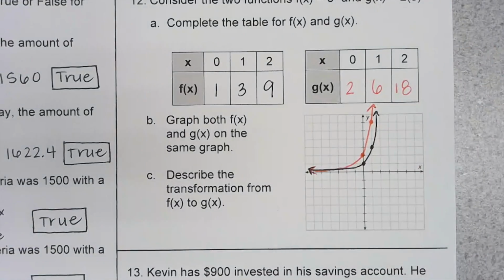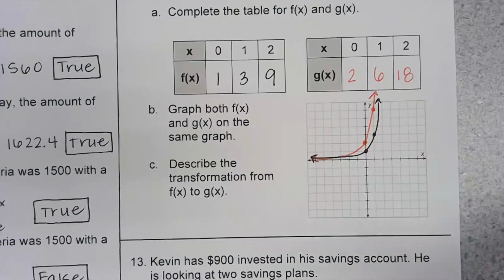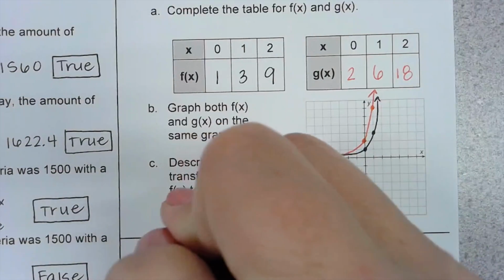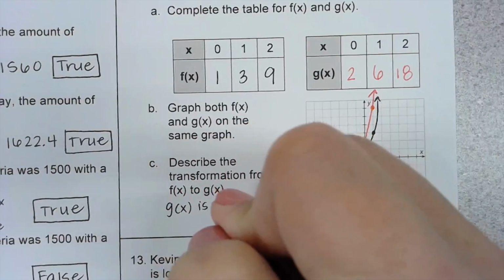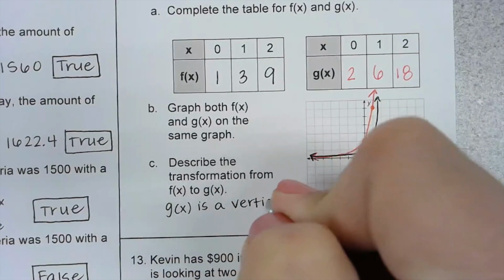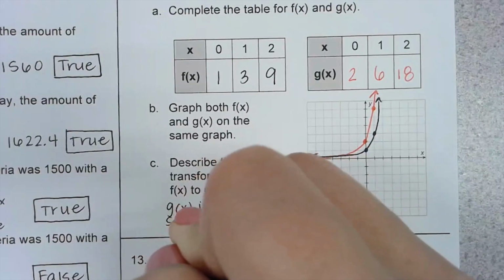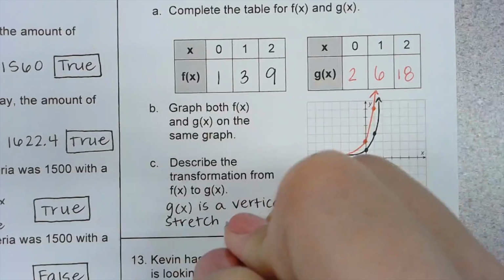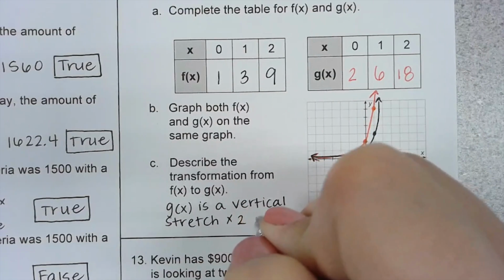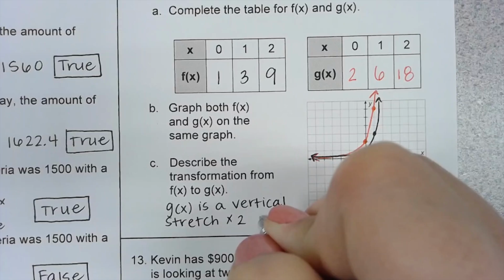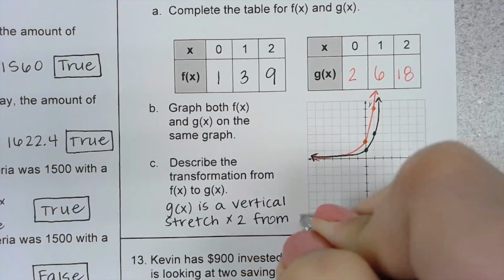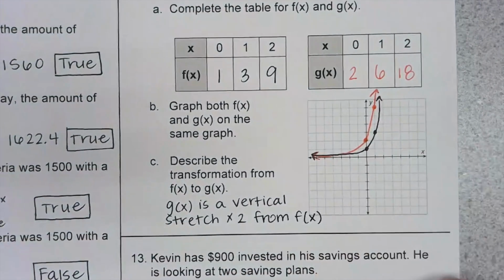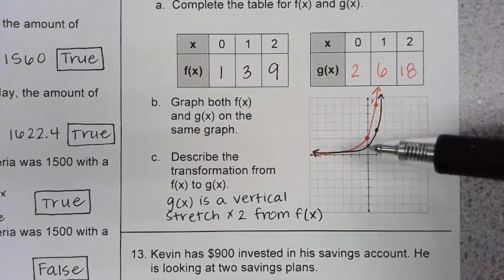And then they want me to describe the transformation between them. So on this one, g of x is a vertical stretch by 2 from f of x. So to get from g of x to f of x, it's being stretched up times 2.